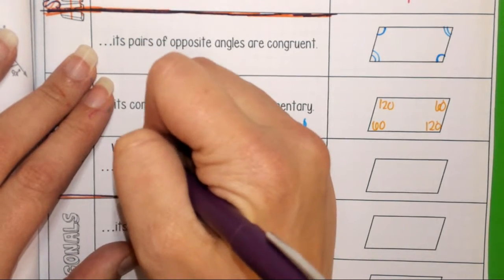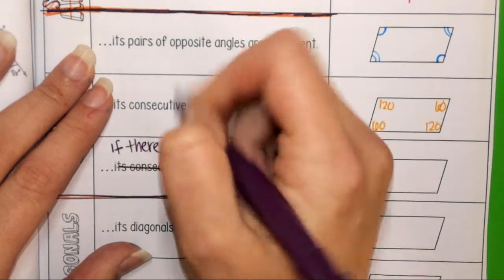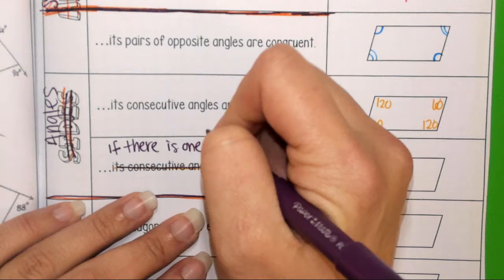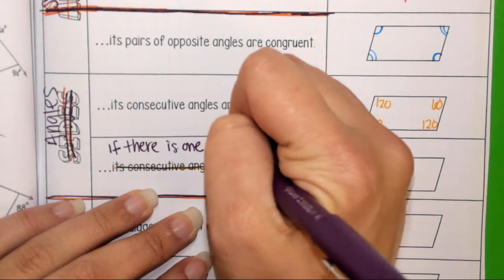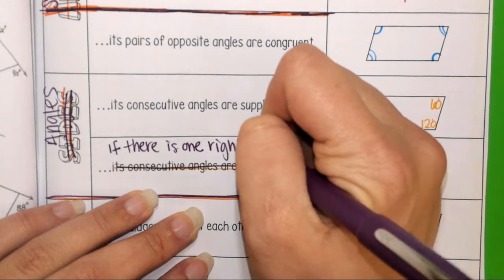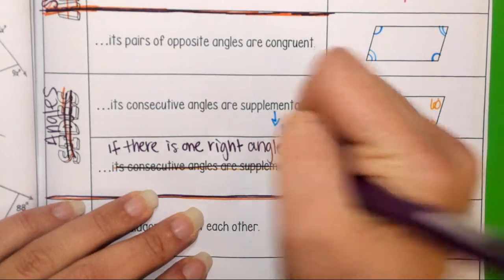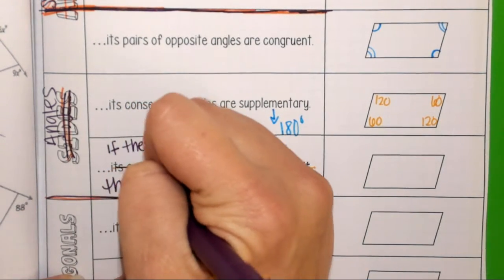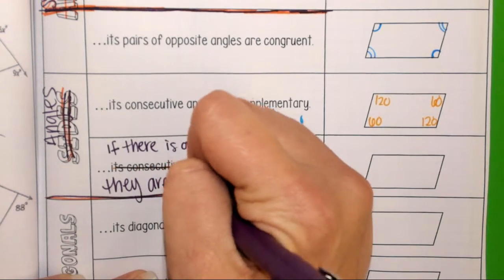All right, so this one should say, if there is one right angle, they are all right angles.